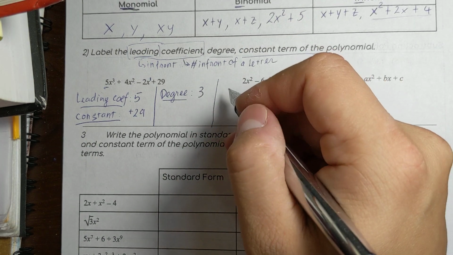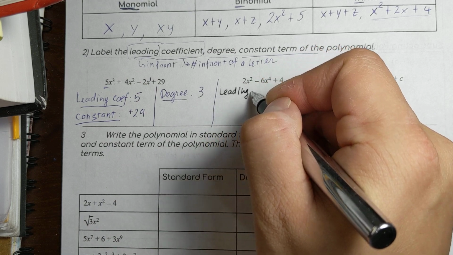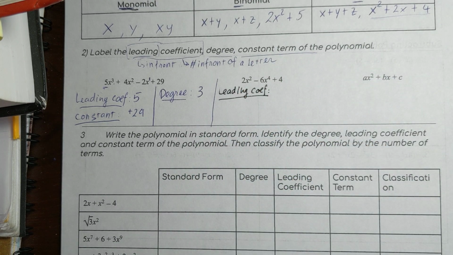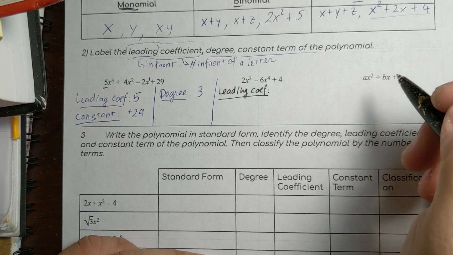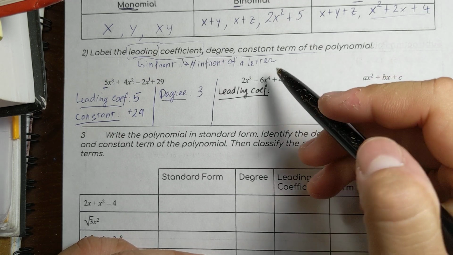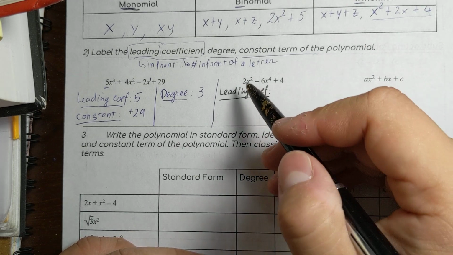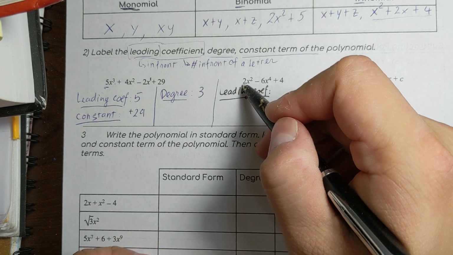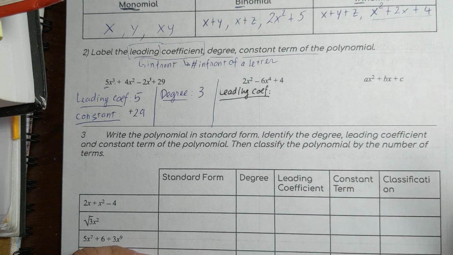So the answer to this, same concept: we need to find the leading coefficient first. The leading coefficient is the number in front of everything. So in this case, you may say that the leading coefficient is 2, but that's not true.